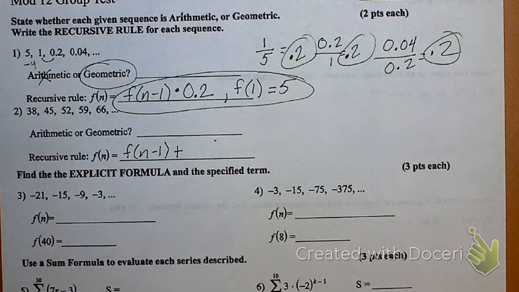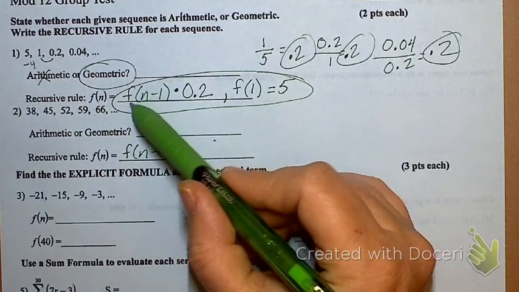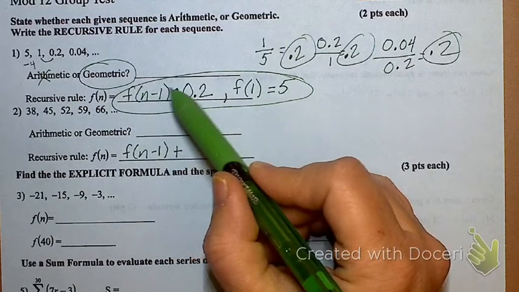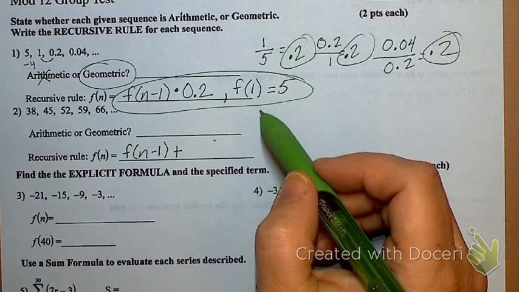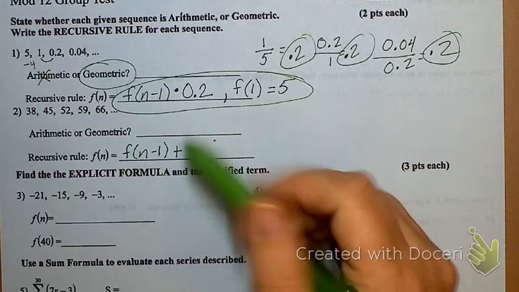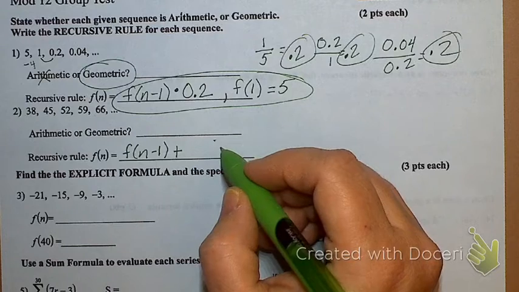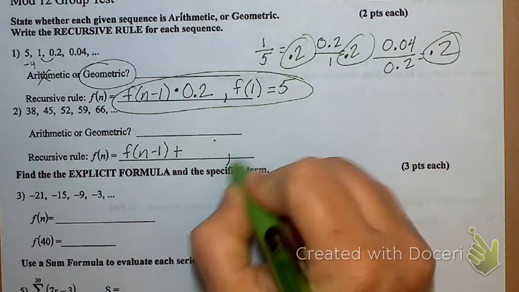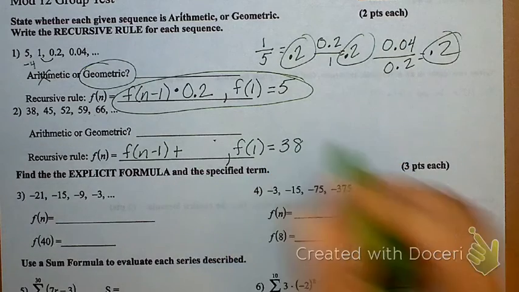Can you read the answer real quick? Like just exactly what you're supposed to have? F of n equals f of n minus 1 times 0.2, comma, f of 1 equals 5. So whatever I have on this next one, it's going to be f of n minus 1 plus or minus, depending on if my d value is a positive or a negative. And then I'm going to have to put a comma, and f of 1 equals what? 38 in that case.